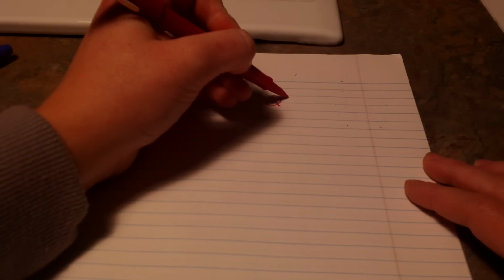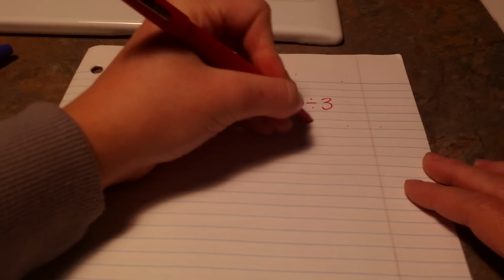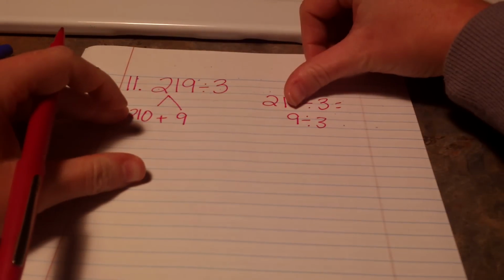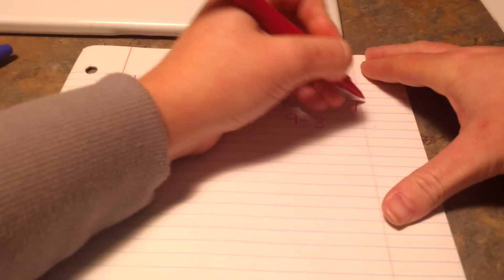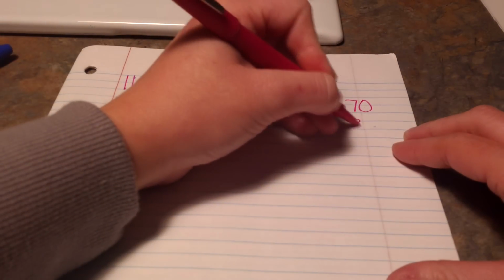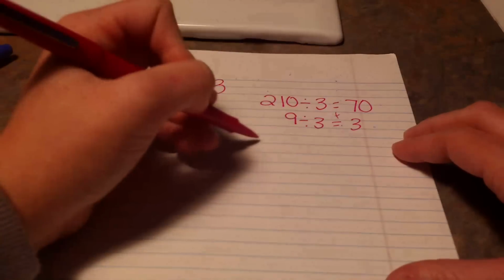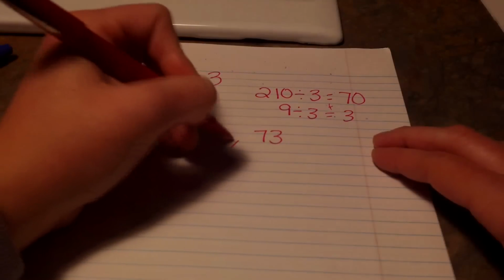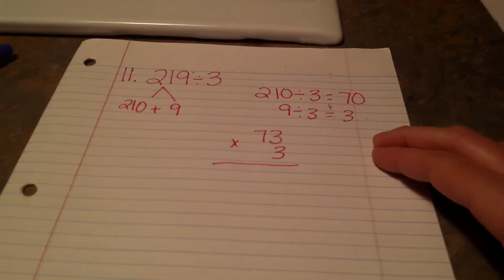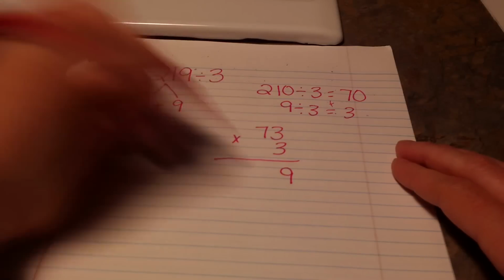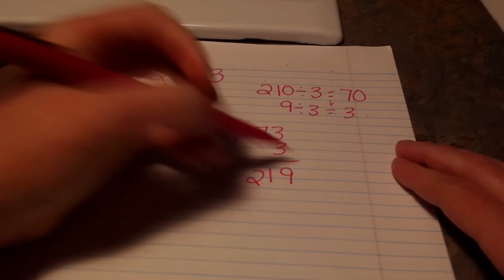Let me come over here, 210 divided by 3 and 9 divided by 3. So 210 divided by 3, 21 divided by 3 is 7. Add my 0, 70. 9 divided by 3 is 3. I add those two together and I get 73. Always check your answer, so 73 times 3. If I get 219, I'm correct. 3 times 3 is 9. 7 times 3 is 21, and I'm correct.